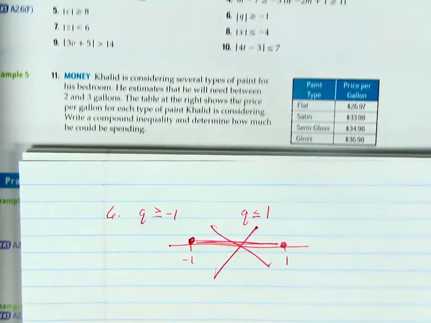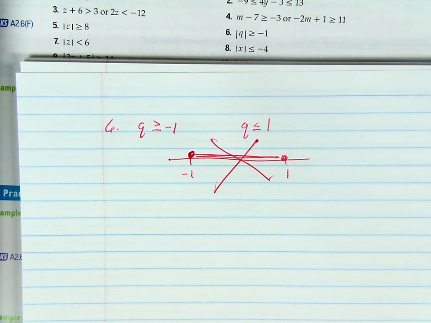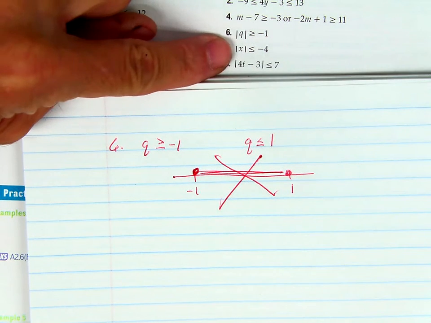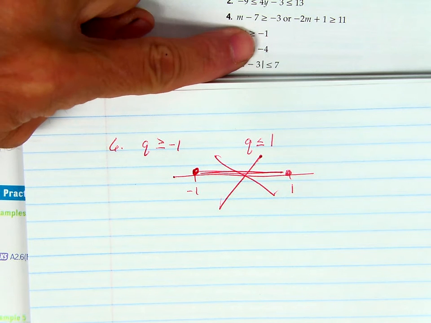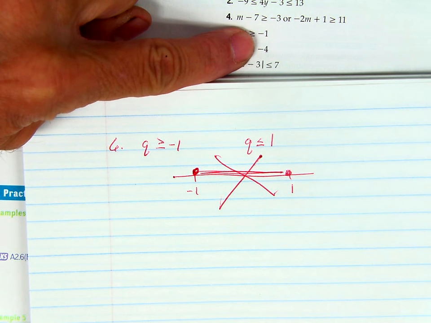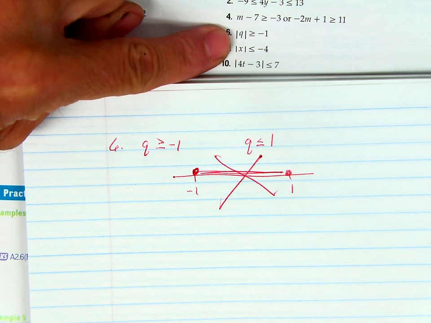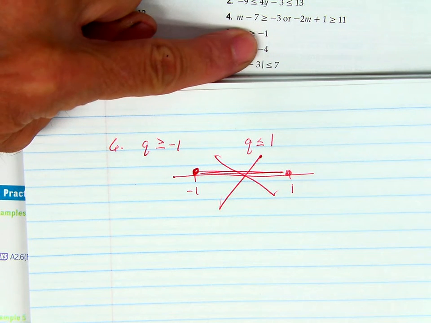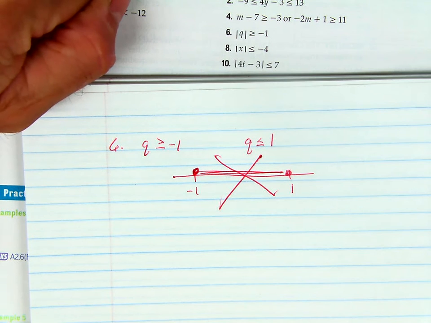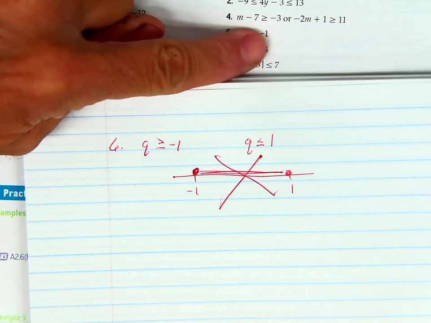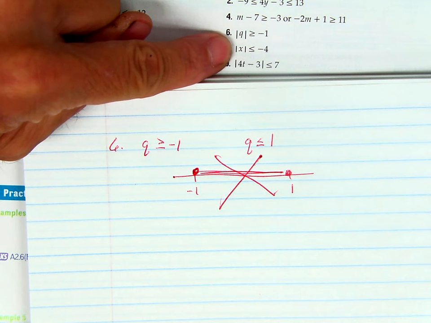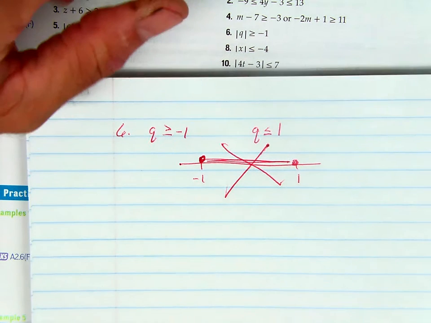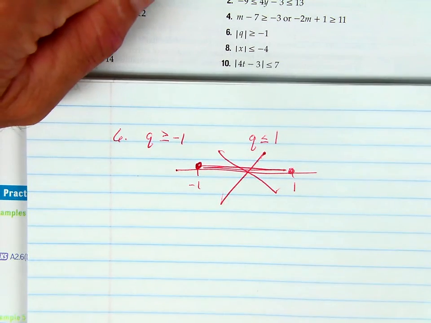Number 8 says less than negative 4. Now here's the thing. Can an absolute value ever return a negative? Hello? Is the absolute value of any number negative? No. This cannot be. So the answer to number 8 is the empty set. There are no solutions.